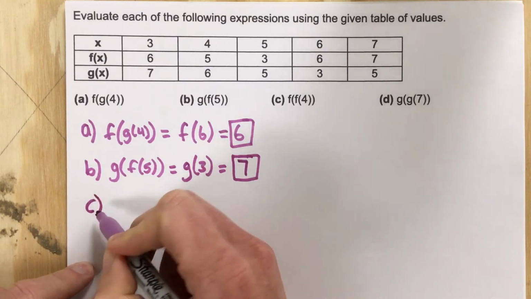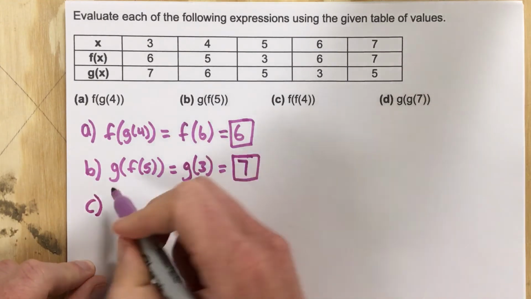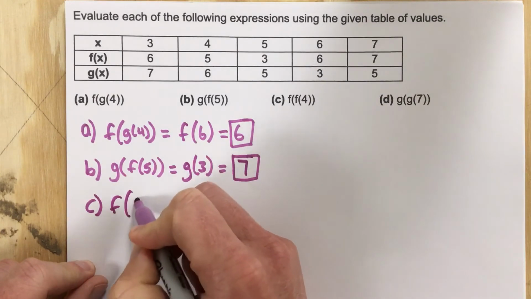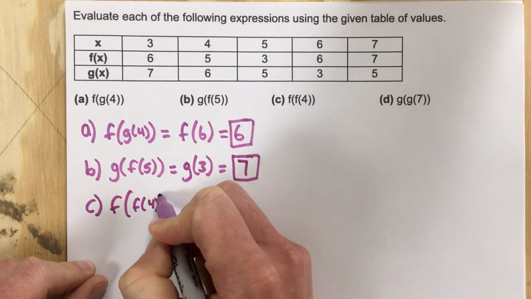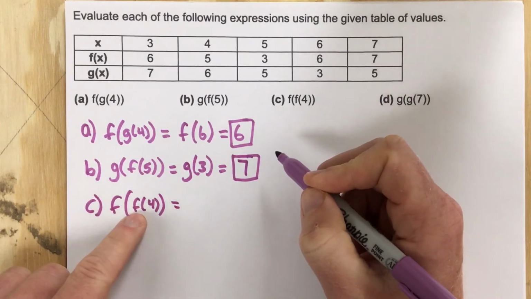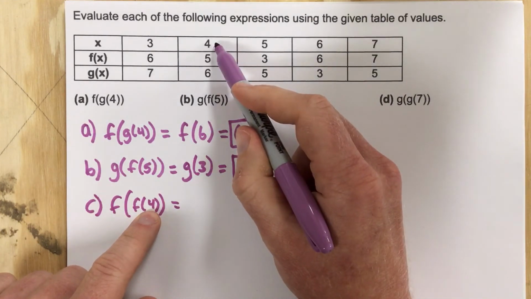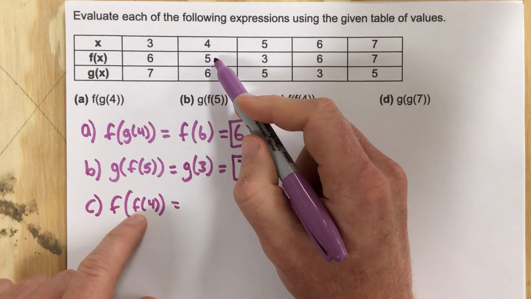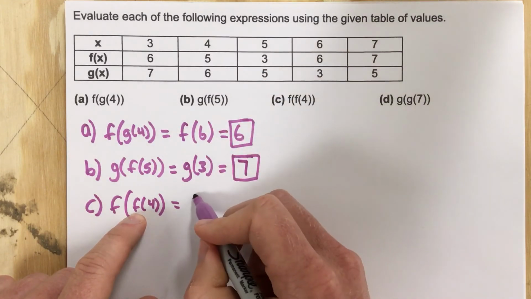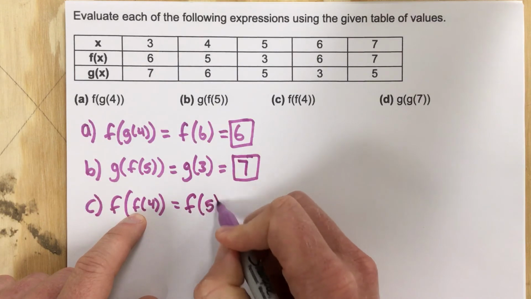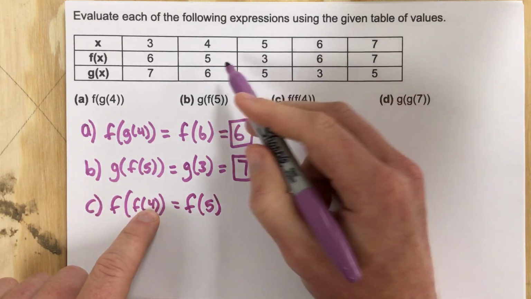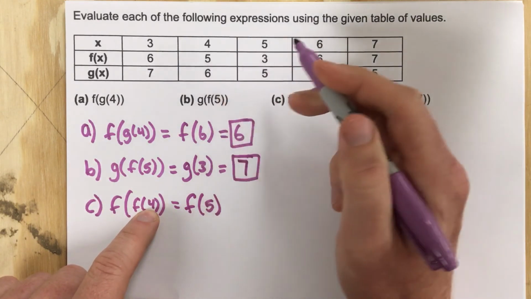Part C. I'm looking at f of f of 4. So for the f function, I go to the x value of 4. I look at the f function, that's 5. So now I have f of 5, because I'm replacing f of 4 with what f of 4 is, which is 5.